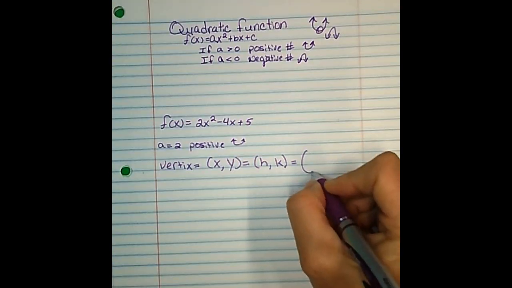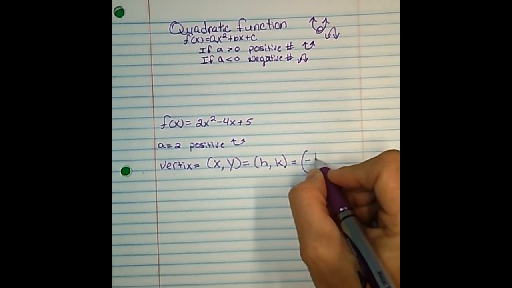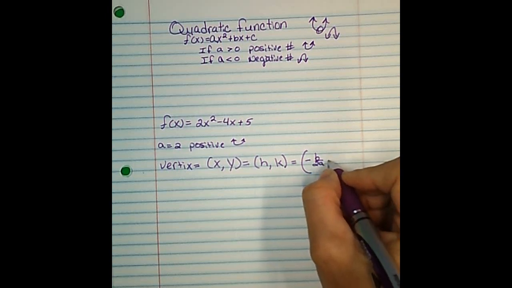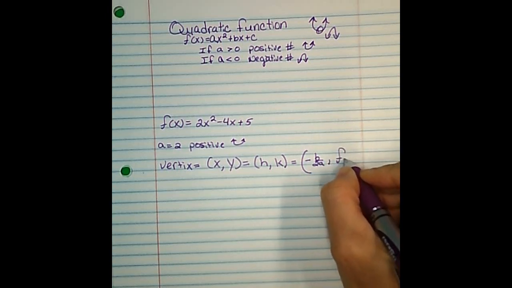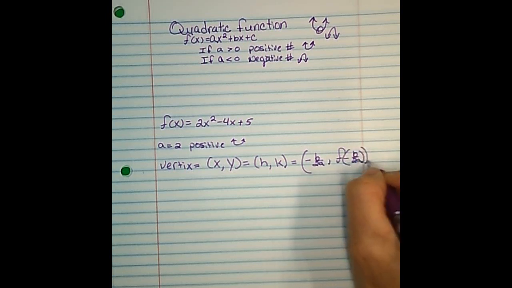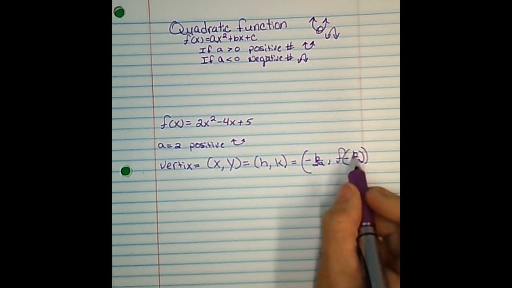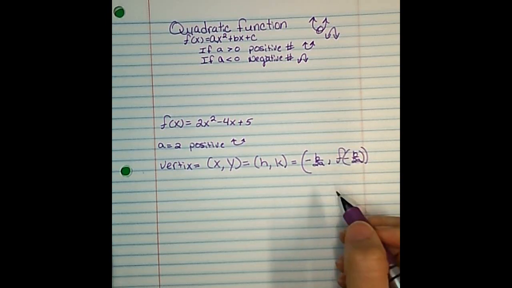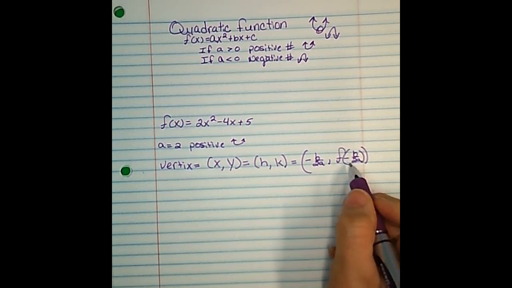And h is equal to negative b divided by 2a, comma, f of negative b over 2a. So basically whatever I find for h, I'm going to plug it back into the function, and I'm going to know whatever my k is.